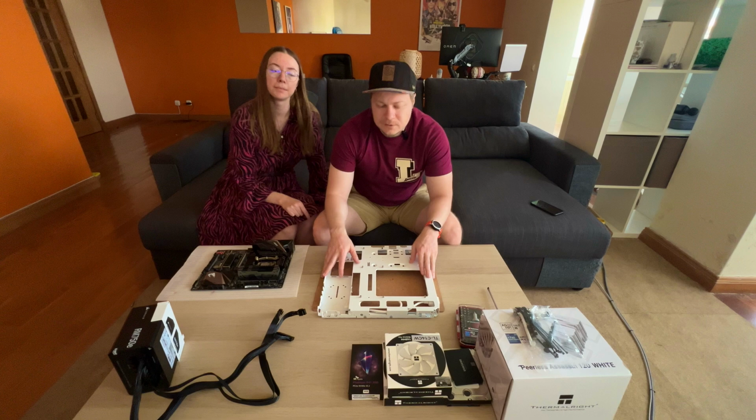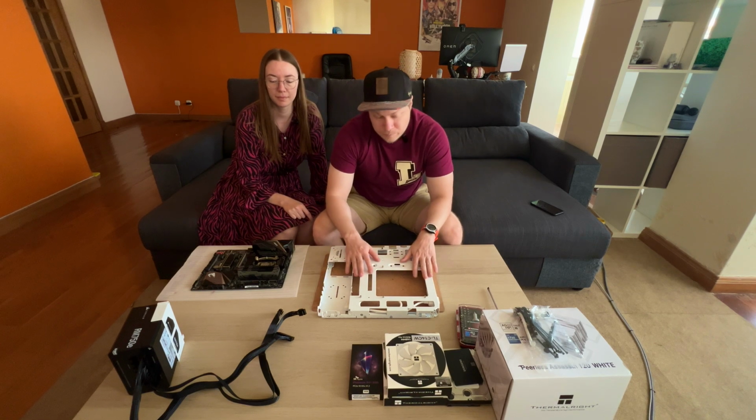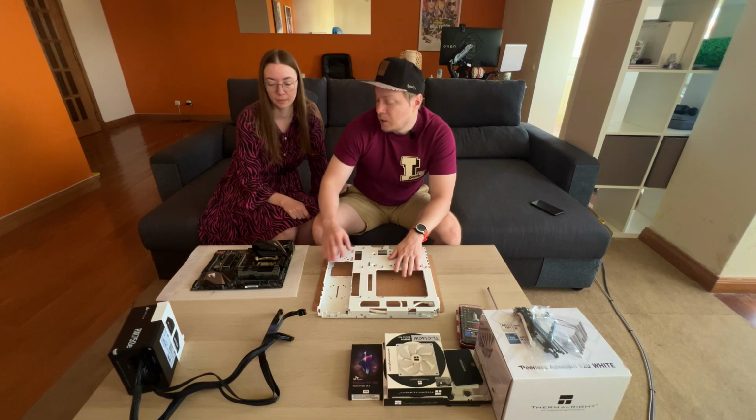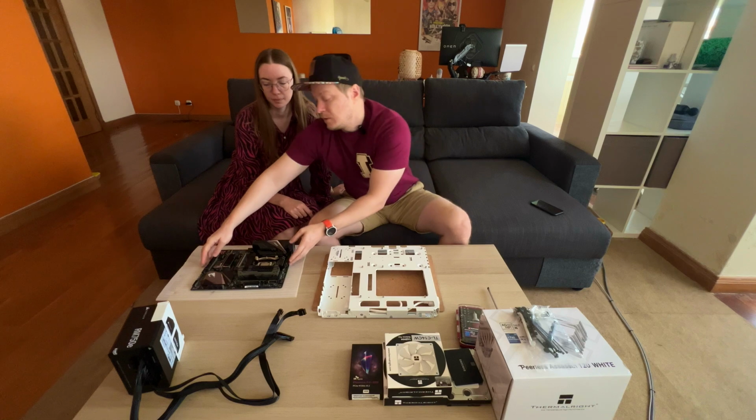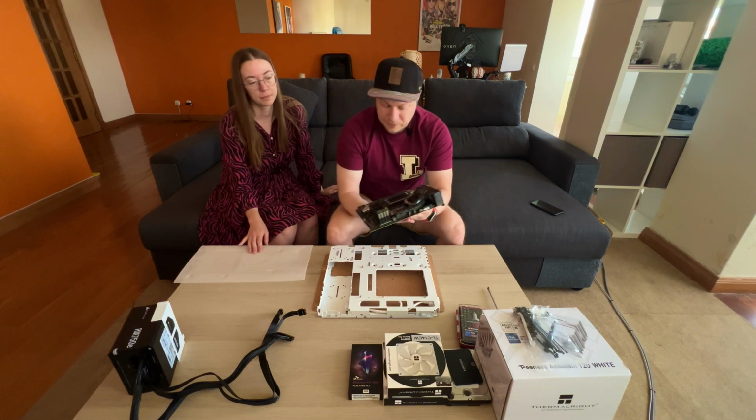So let's start assembling the server. Here we have one part of our case. We have already assembled a motherboard with an installed CPU.